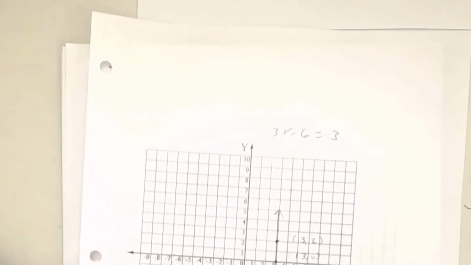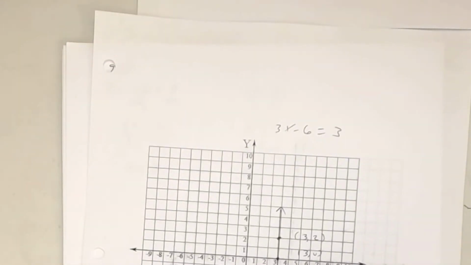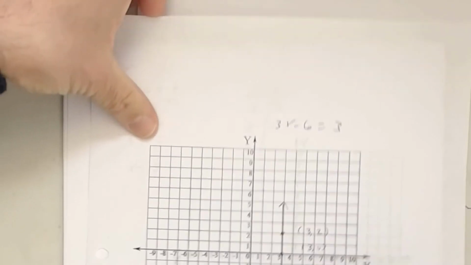All right, so if you got y by itself, if all you had was the variable y, no x, what kind of equation would this be? What would the graph be? Horizontal. Y equal to a number would be horizontal.